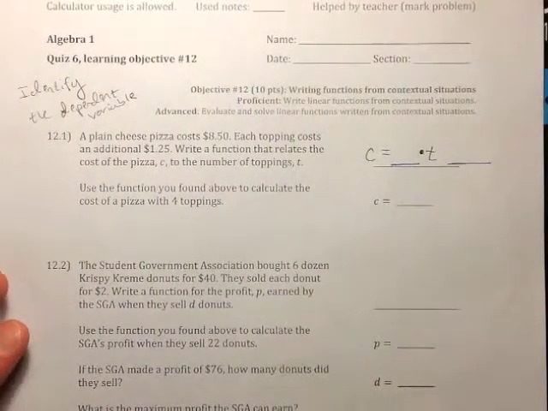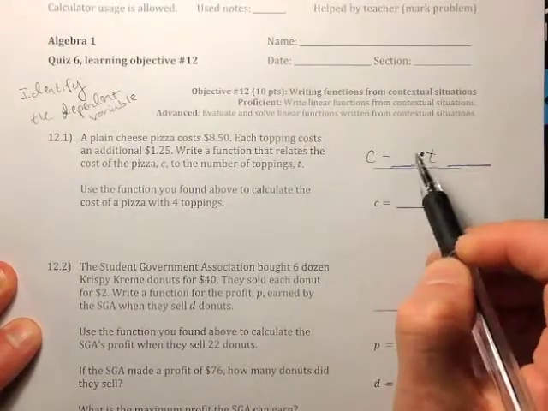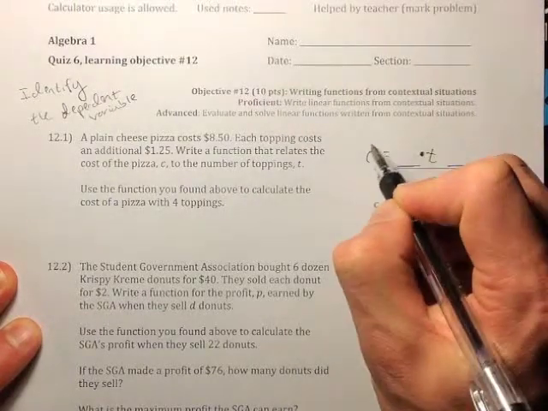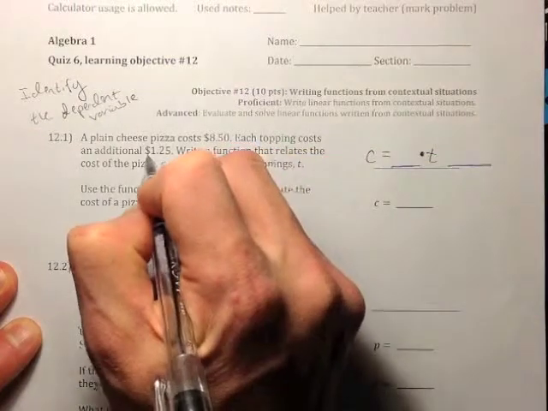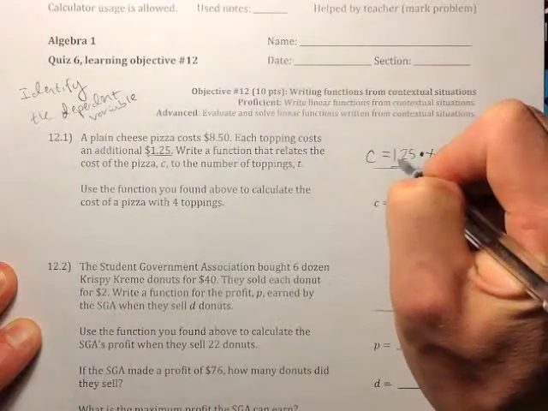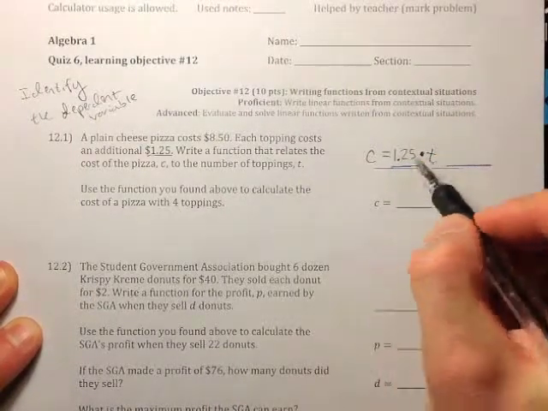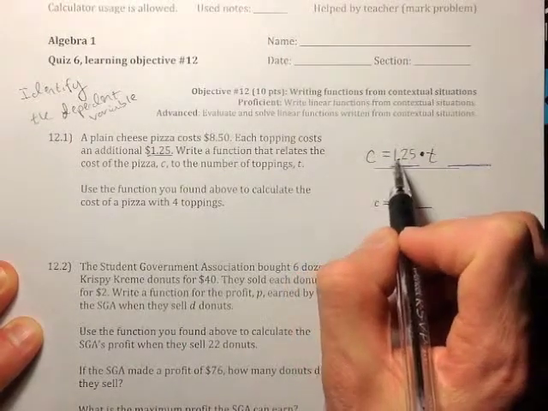Well, let's first think about what number is going to multiply the T. This means if I add one topping, how much does the cost of my pizza increase by? Well, in this case it's $1.25. So 1.25 is the number that multiplies the T, because each time T goes up by 1, C goes up by 1.25.